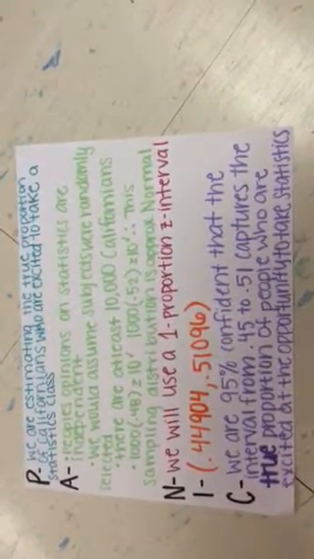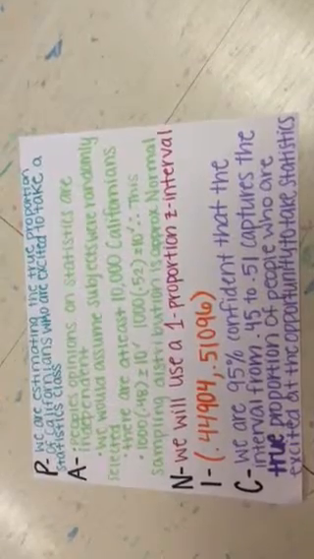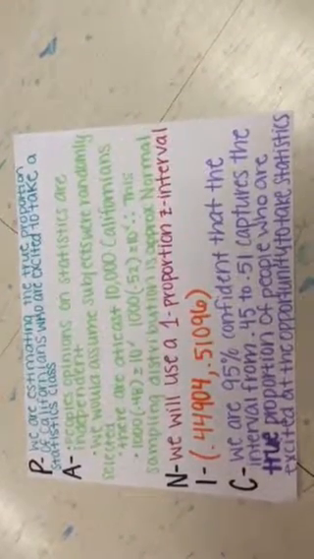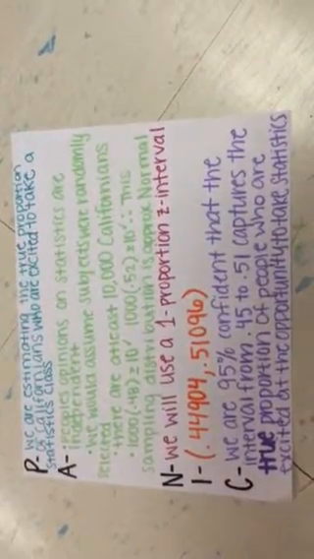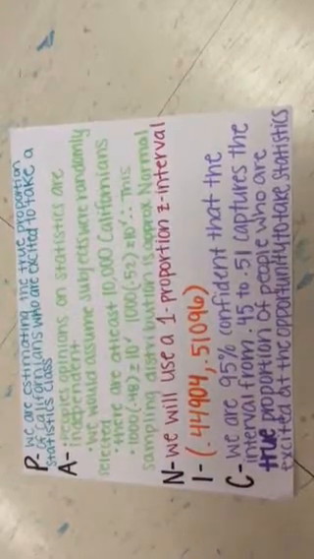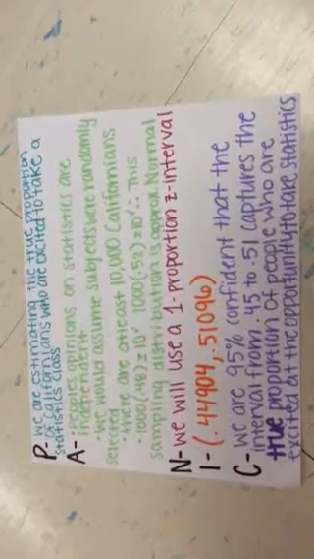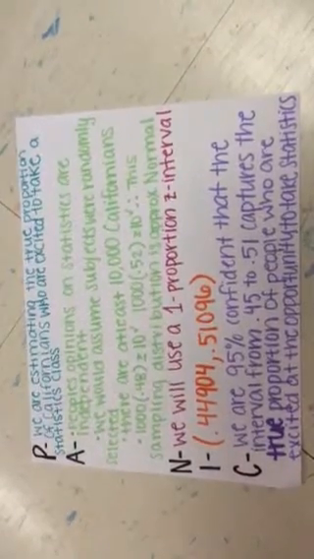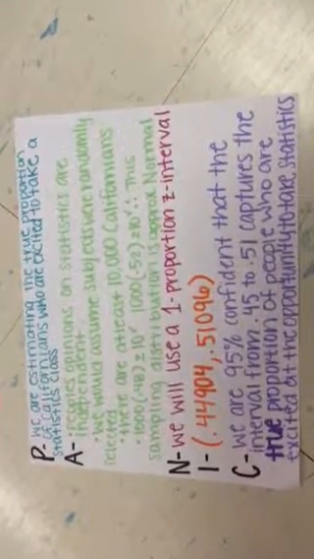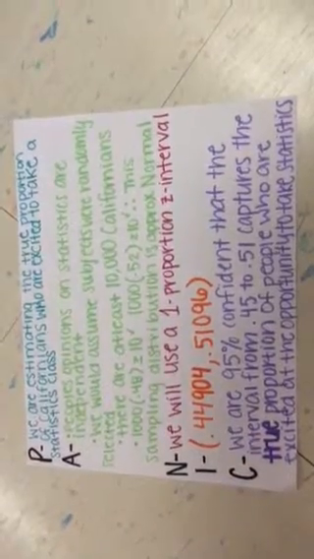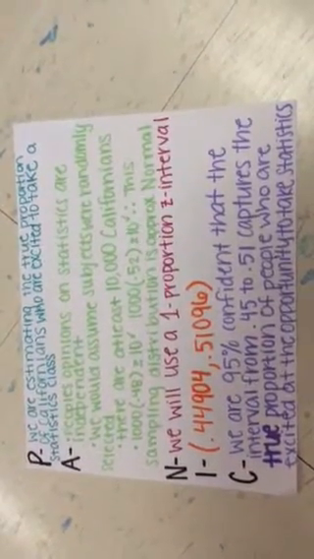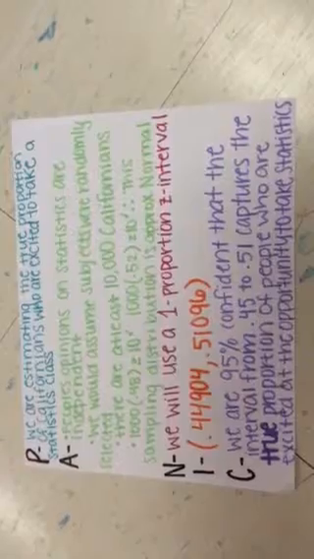N. We will use a 1 proportion z interval test. I. The calculator gives us the interval 0.44904 to 0.51096. C. Don't forget to write it in context. We are 95% confident that the interval from 0.45 to 0.51 captures the true proportion of people who are excited at the opportunity to take statistics.